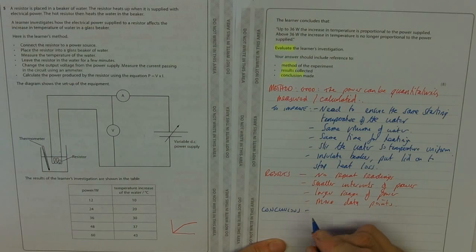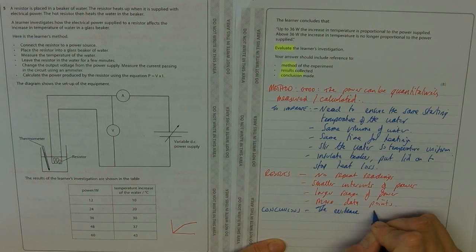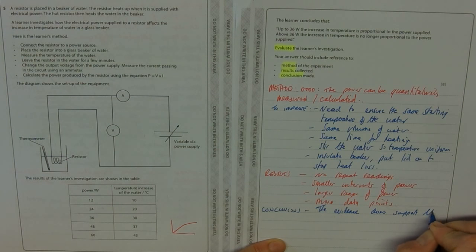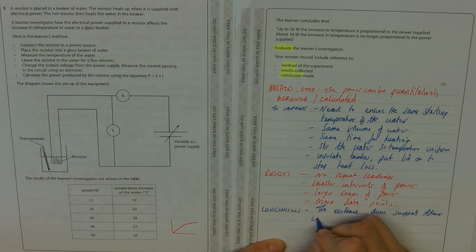So the evidence does support their conclusion, but there's not a lot of evidence, and there's some problems with the experiment.